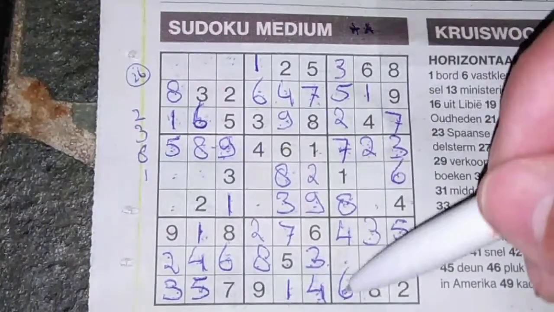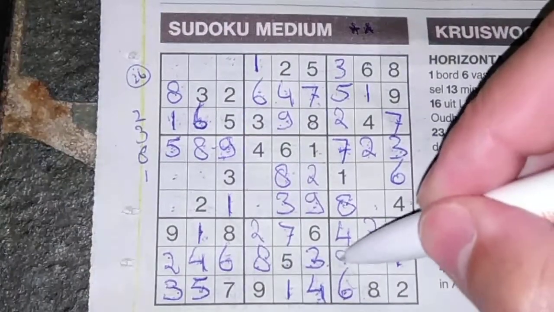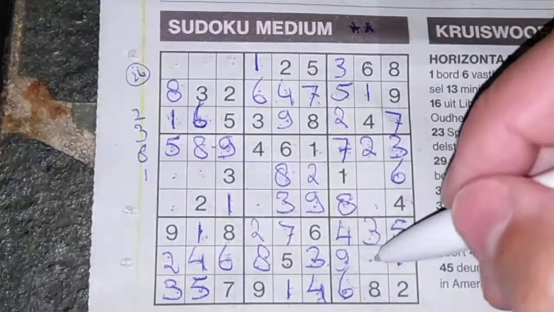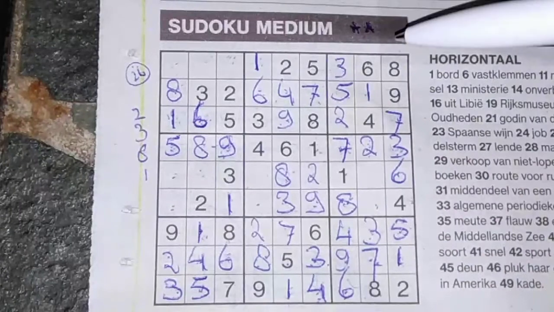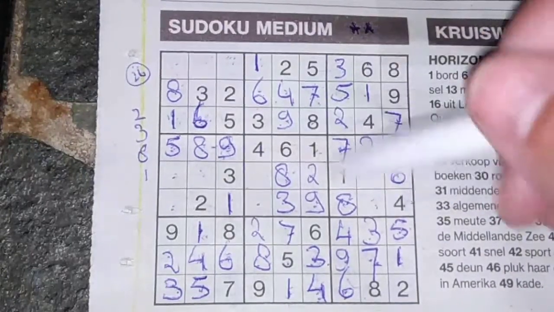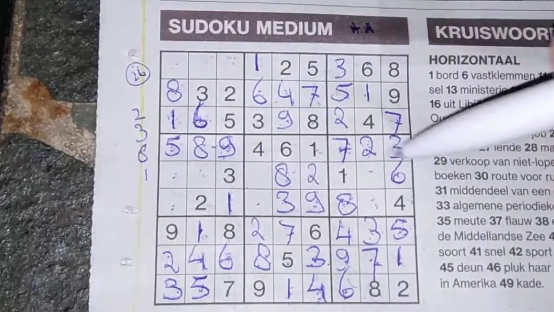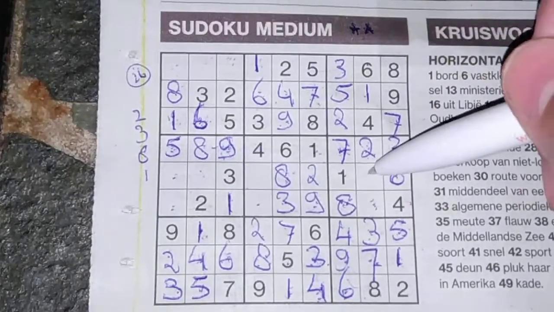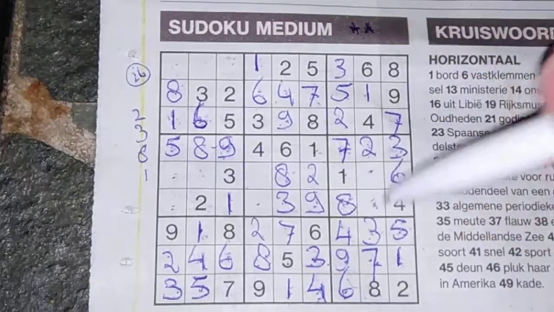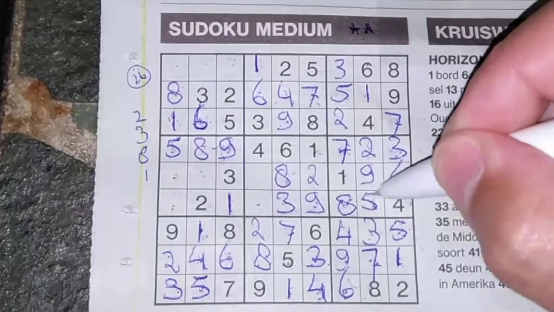1 number left in this column for the number 9. 1 number left in this big square for the number 7. 2 numbers left in this big square for the number 7. Nope, we have a 7. 9 and a 5. We have a 9 here. No 9 there. 9 should be here. And a 5 goes there.